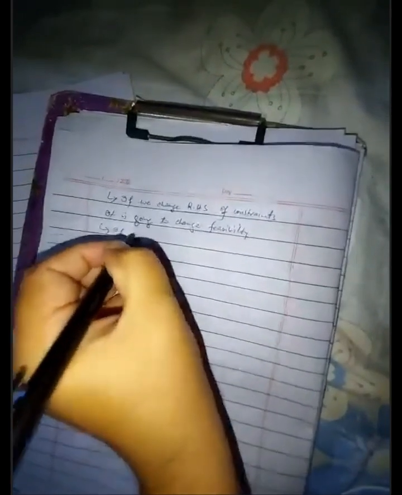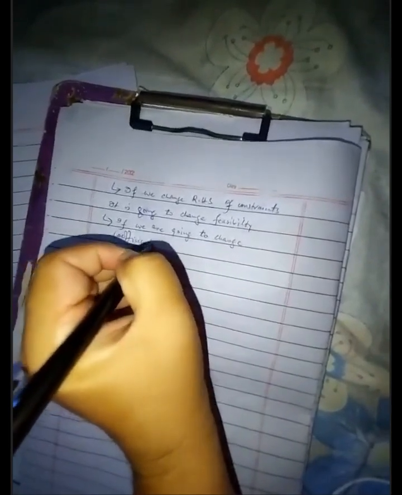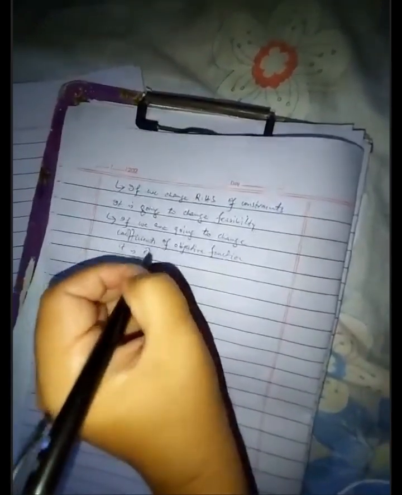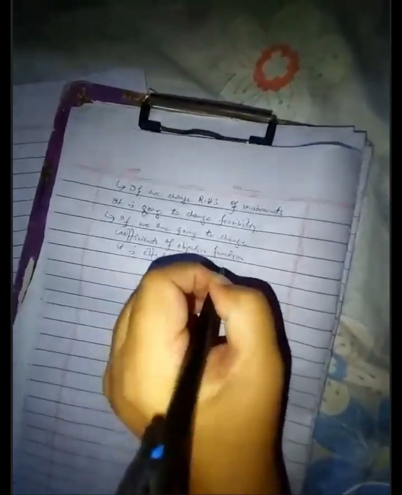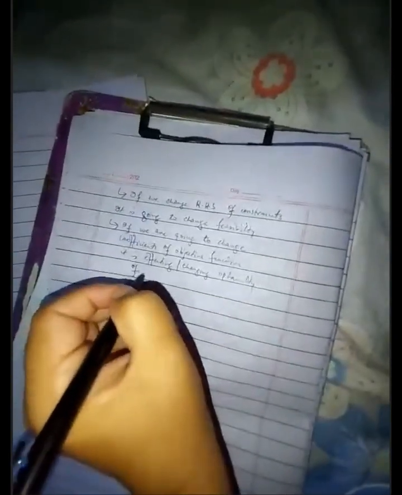But if we change the coefficient of the objective function, it is affecting or changing the optimality of it. So this is the basic difference.